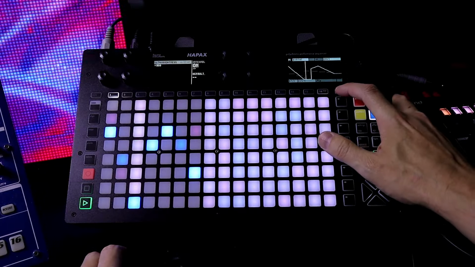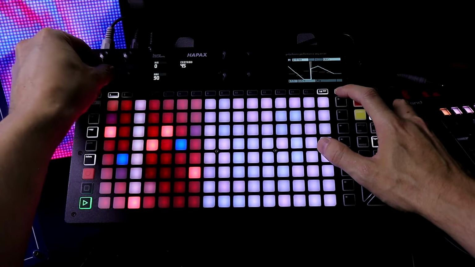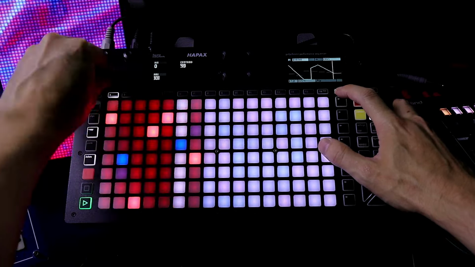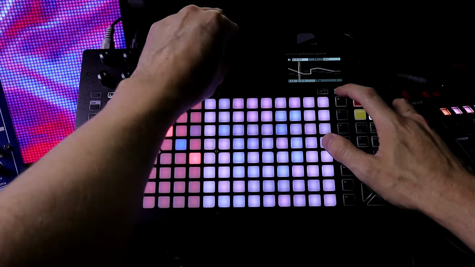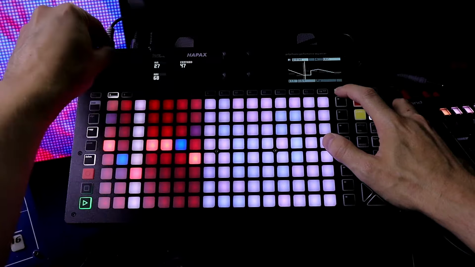Now what I can do is hold Alt. We can change the minimum, maximum. So I can turn it up. You can see it on the grid here. And then the minimum, I can bring that up. And then also, it's called the centroid, just the middle. You can see what it's doing.